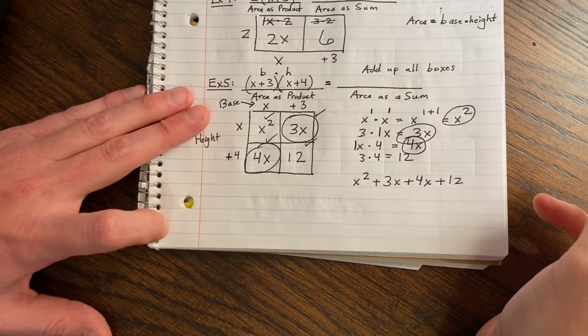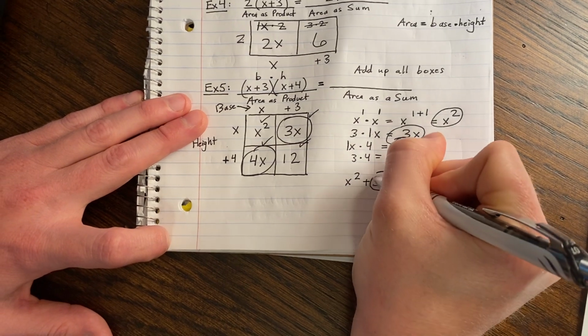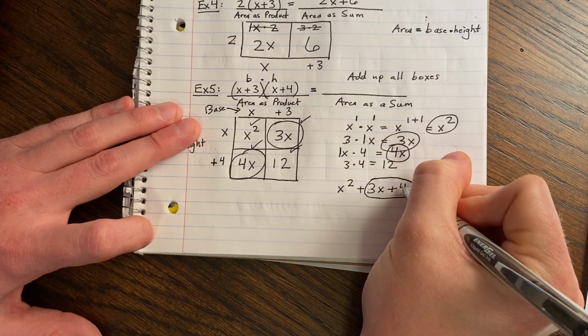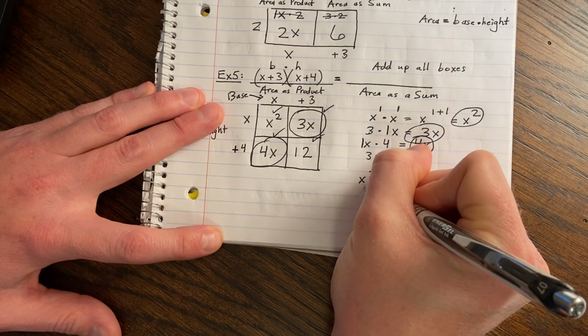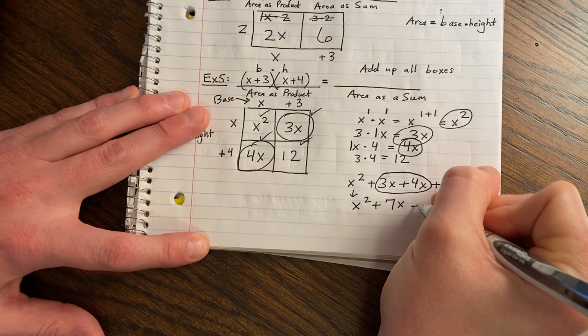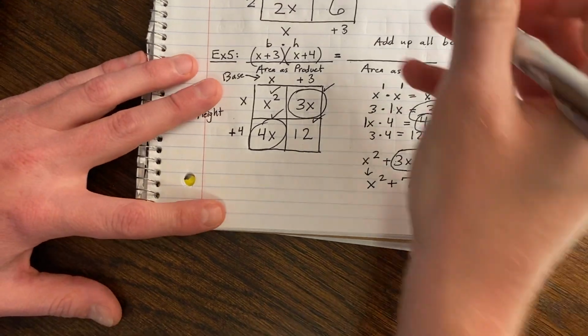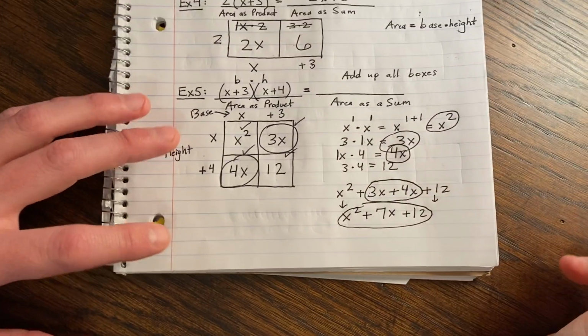So do we know where our like terms are? Yes, they're right here. We know what to do with like terms. We just add the coefficients, 7x, and bring down everything else. So there's your answer. That's all you had to do.